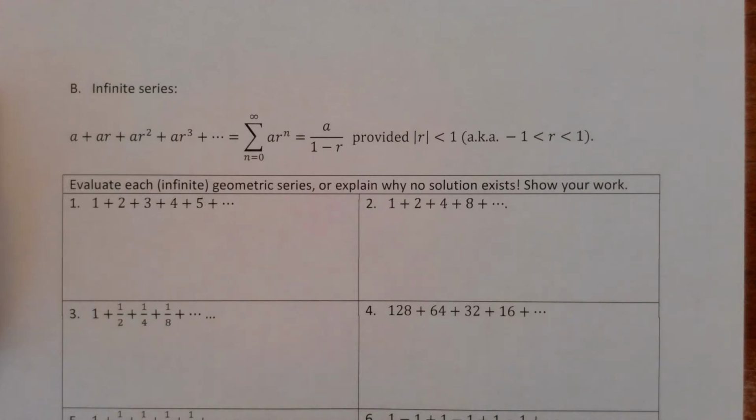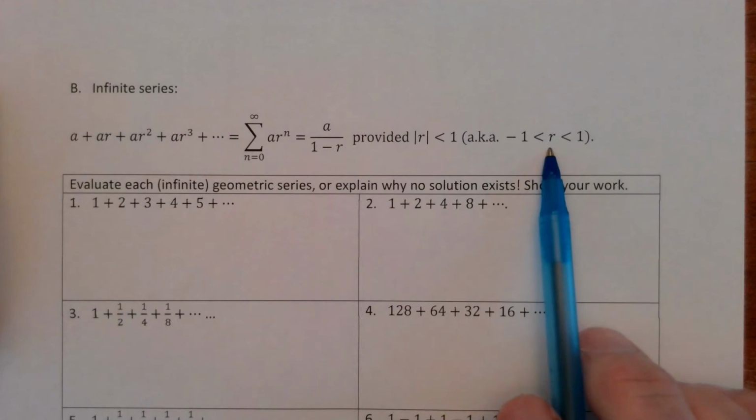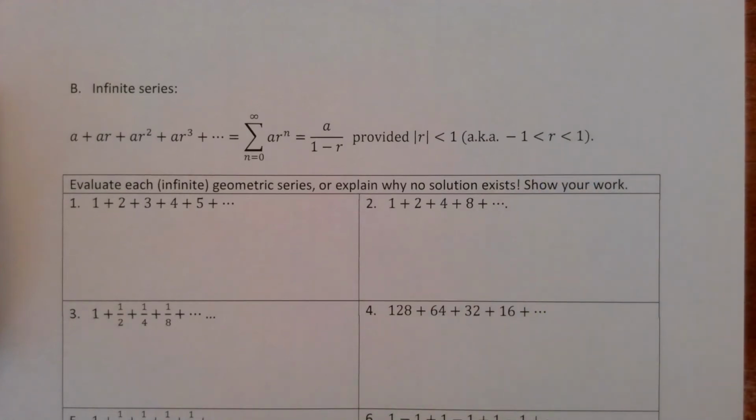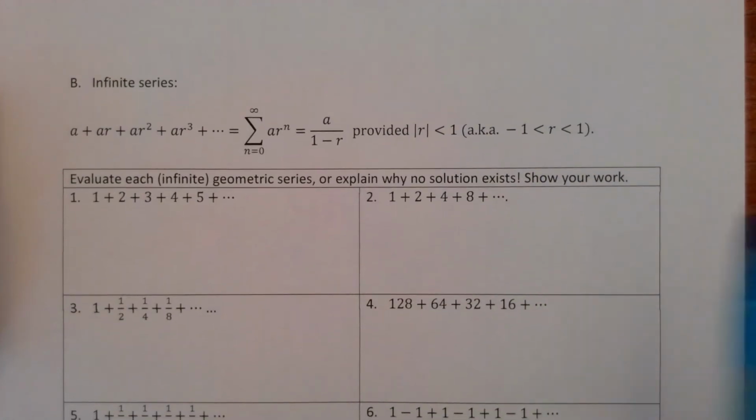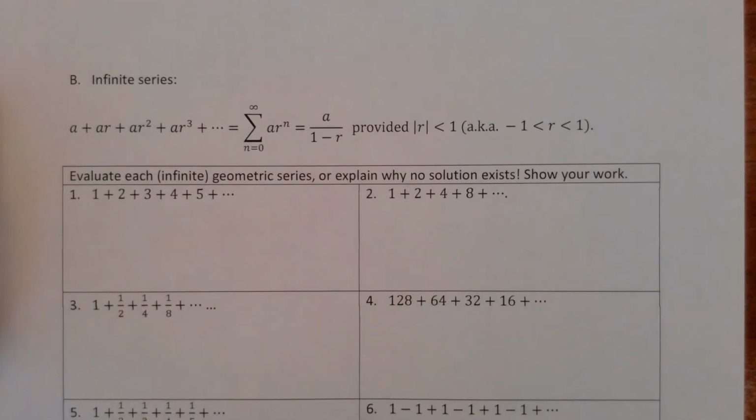But you have to satisfy the conditions. There's two conditions actually. One, make sure you have a geometric series, and two, make sure you have an r that's close enough to 0. So let's take a look at two examples where you can't use this formula to start with.